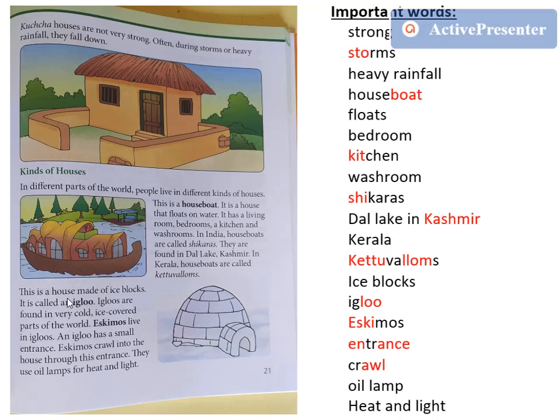This is a house made of ice blocks. Ice blocks. Okay, you know this. It is called an igloo. Igloos are found in very cold, ice-covered parts of the world. Eskimos live in igloos. Eskimos are people who live in that area. An igloo has a small entrance. See, it is a small entrance there. Eskimos crawl into the house through this entrance.